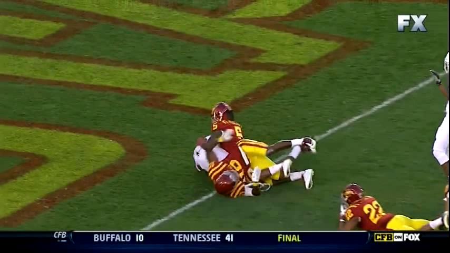There are sacrifices that a defense has to make in order to defend all of the options that we're presenting to them, and we've shown that we're able to exploit those overplays. So that's a huge trend going into the OU game this weekend.